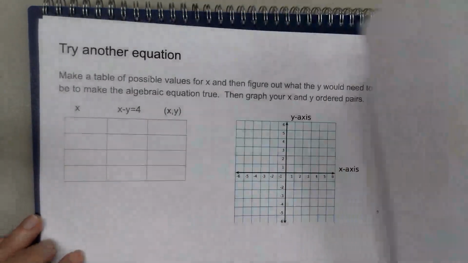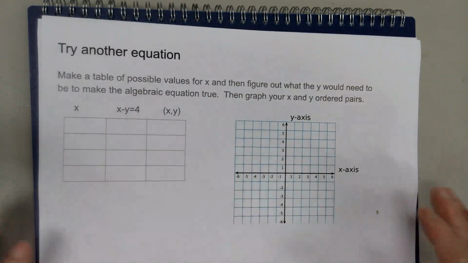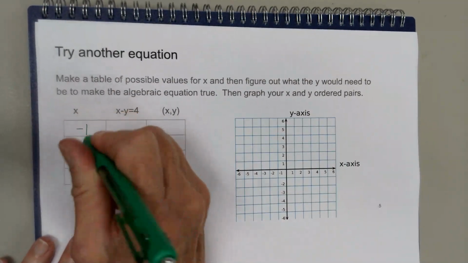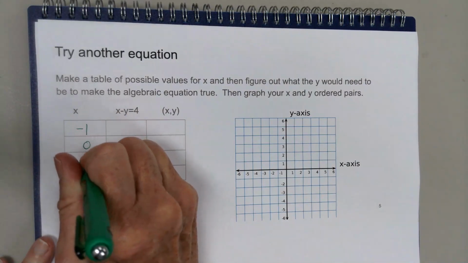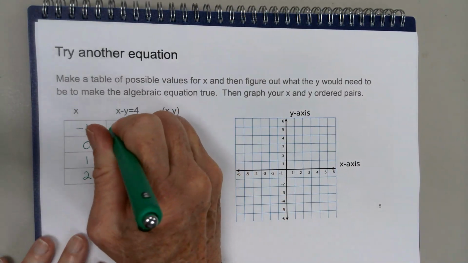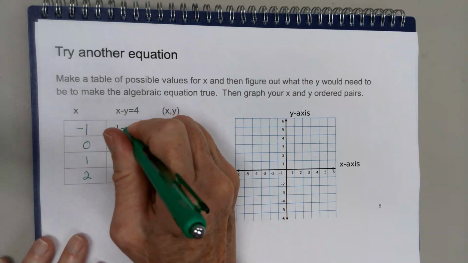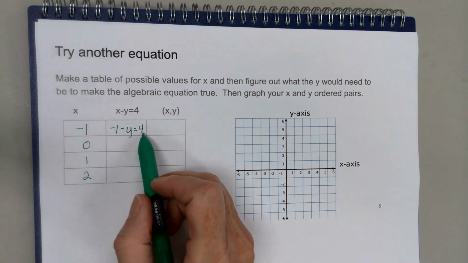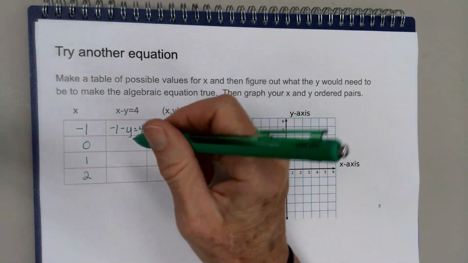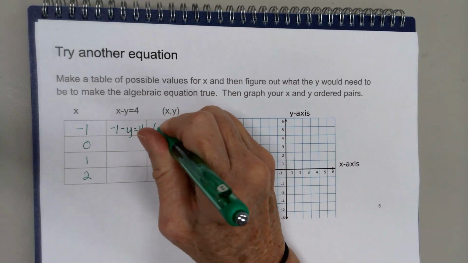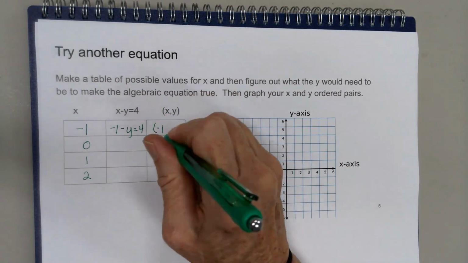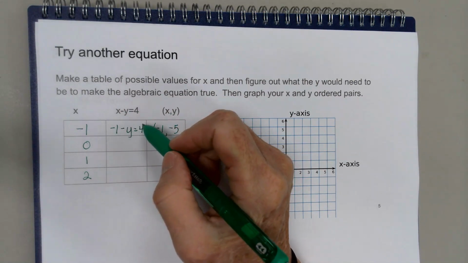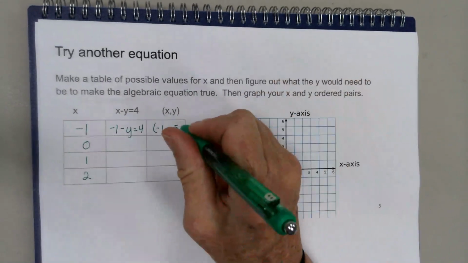Alright, let's try another one. Different equation, but I'm doing the exact same thing, and I can actually pick those same points if I want: -1, 0, 1, and 2. If I plug in -1 for the x, then I have to figure out what the y would have to be to get a value of 4. I would have to have a -5 for the y, because -1 minus a -5 is going to give me a positive 4.